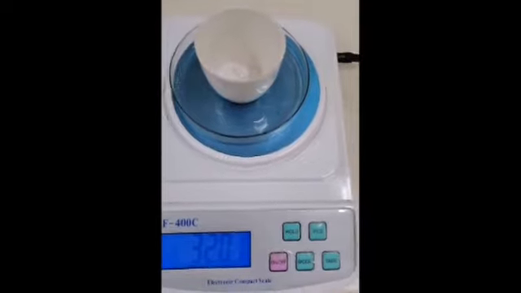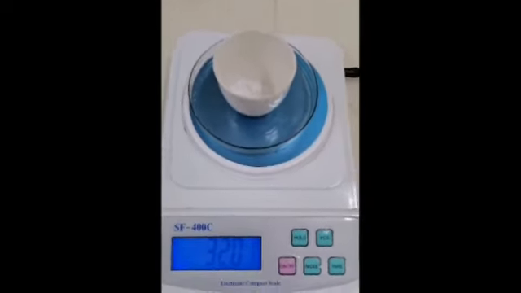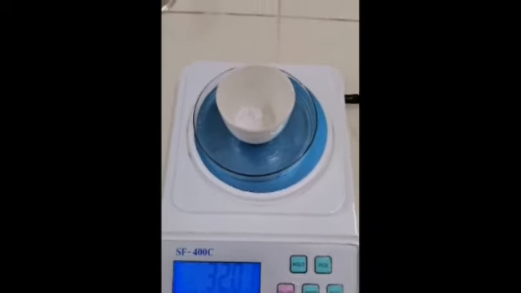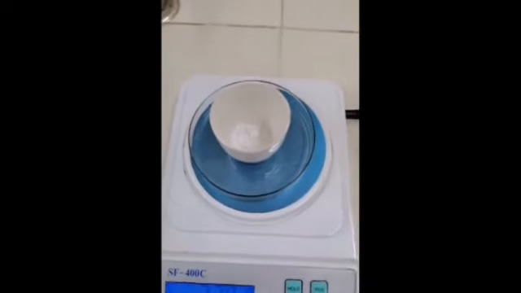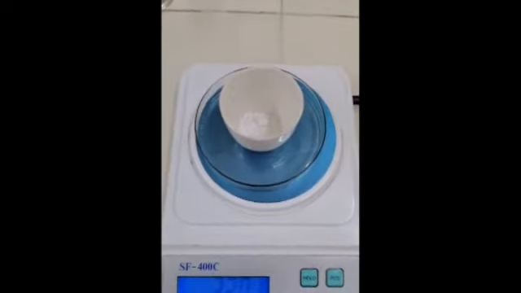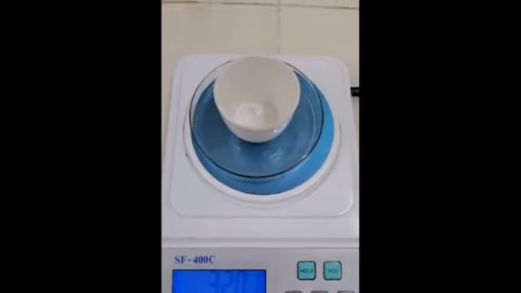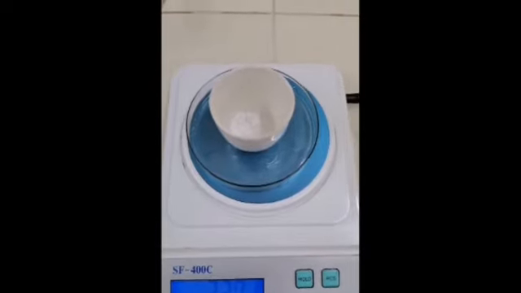Now what we have to do is reheat this crucible, cool and reweigh. If the mass decreases further, then the heating will continue until two masses are constant. That is, we heat, cool, weigh, reheat, recool, reweigh, and both the masses are the same. But if I heat it again and I get this same mass 32.01, that means all of the water of crystallization has been lost and the experiment has been completed.